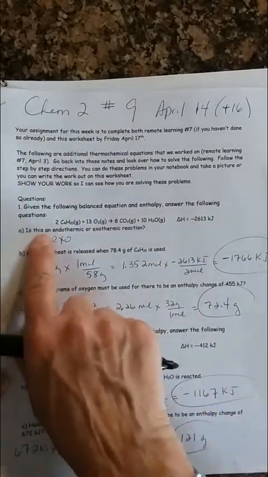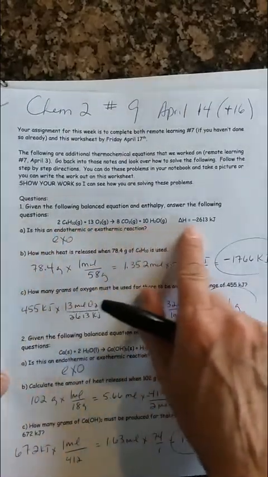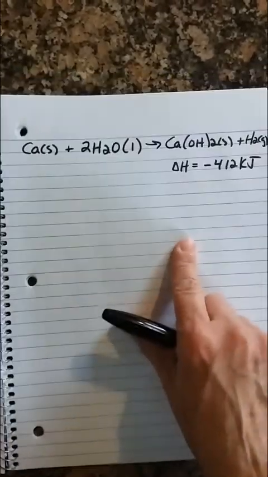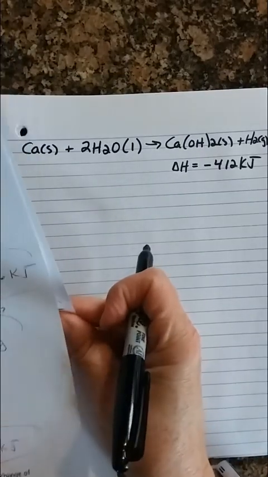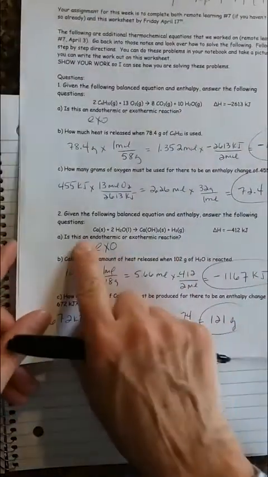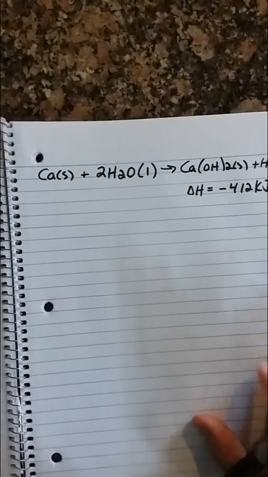All right, so anyway, here's the equation. Oh, actually, that's the wrong one. Which one am I doing? Oh, I'm sorry, I'm doing number 2, not number 1. All right, so I'm going to do this one. So this is actually number 2.